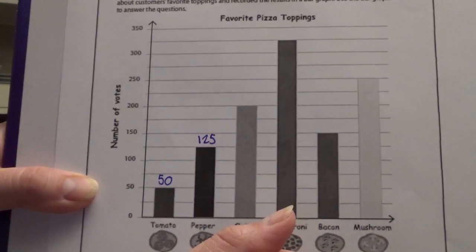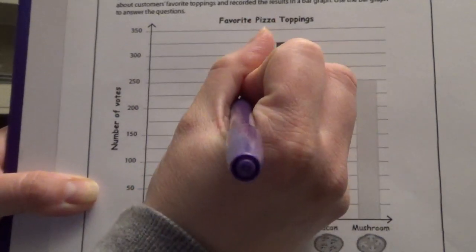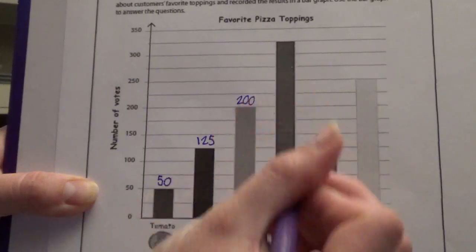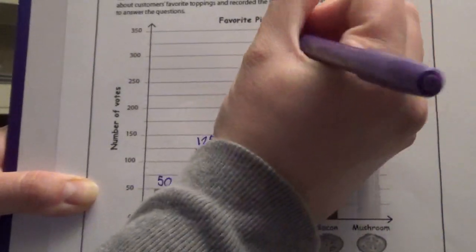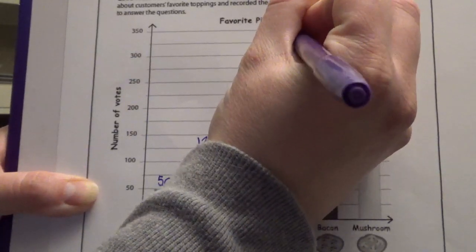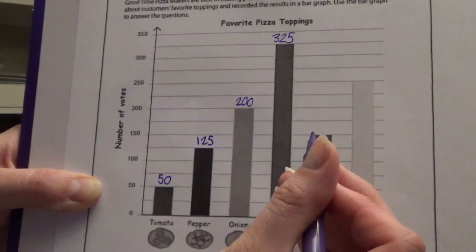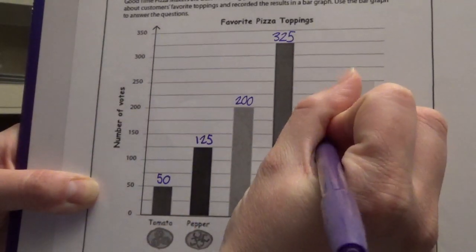Over here for onion, that is between, nope, not between anything, it's right at 200. Pepperoni, wow, that's really popular. Pepperoni is between 300 and 350, so that's 325. Then I have bacon. Bacon is between, oh, not between anything. It's 150. It's really important that you double check.